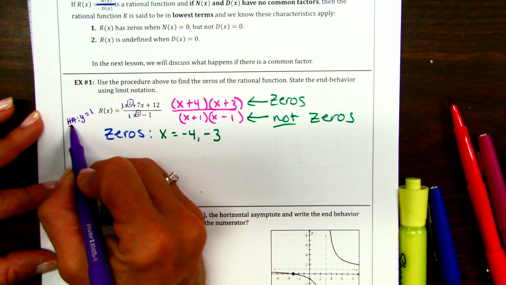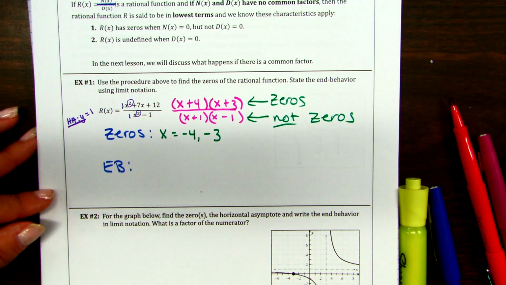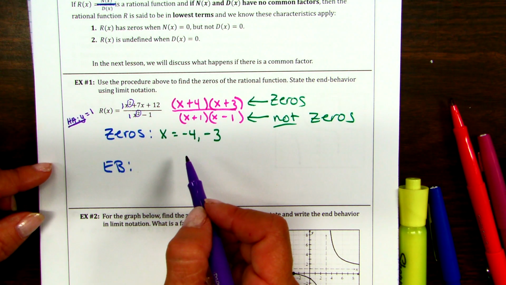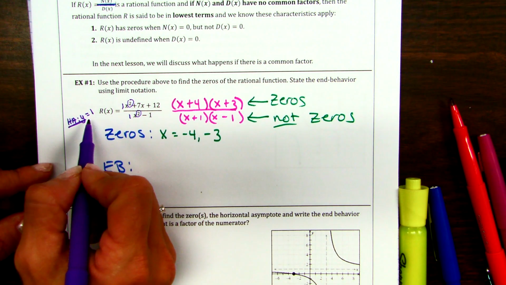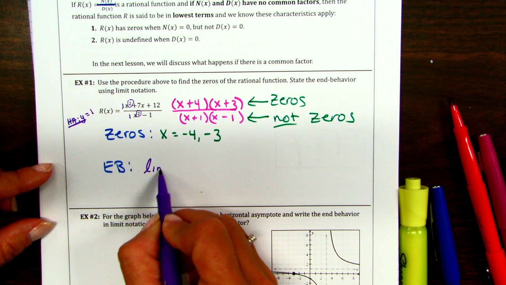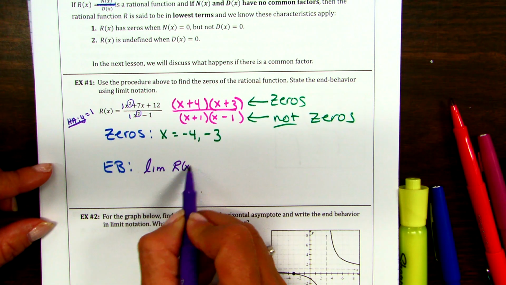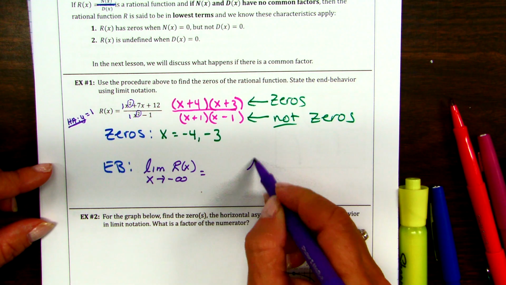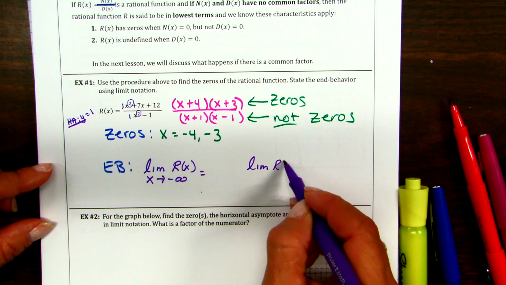And remember, horizontal asymptotes are always y equals something. So we know that our left and right end behavior is going to be approaching 1. Okay? So let's write our statements. The limit of our function as x approaches negative infinity, the left and the right.